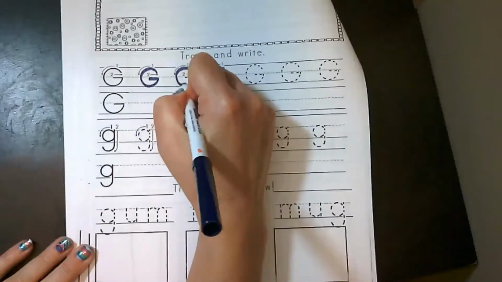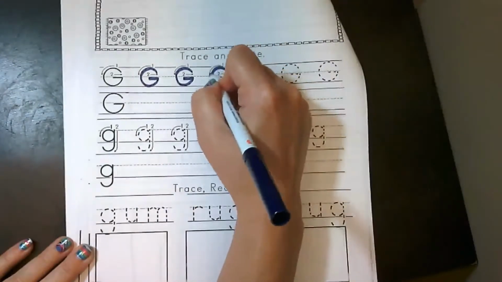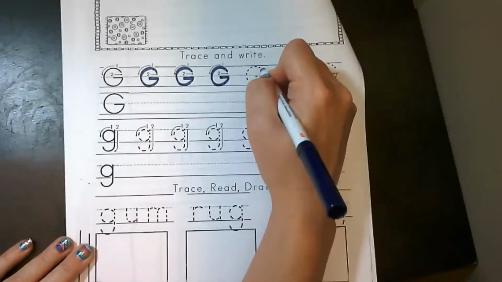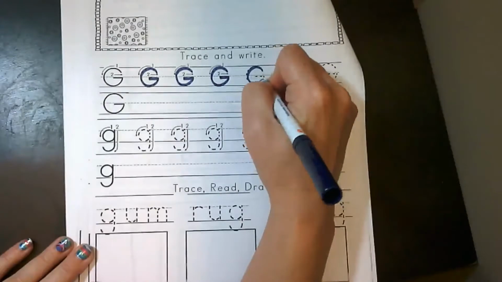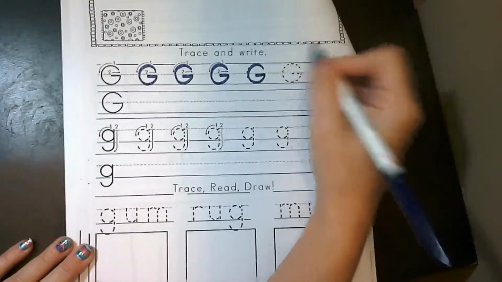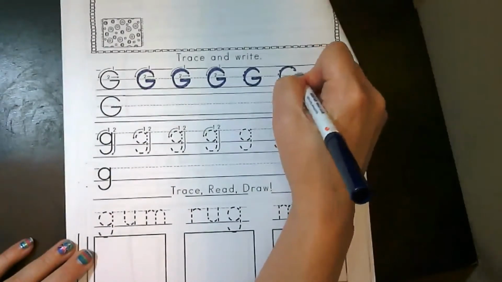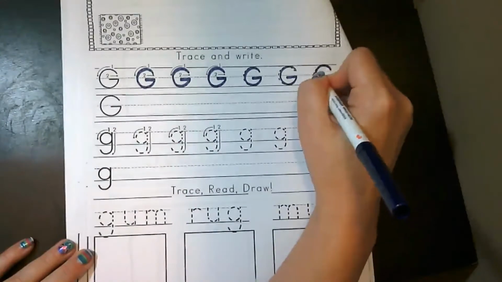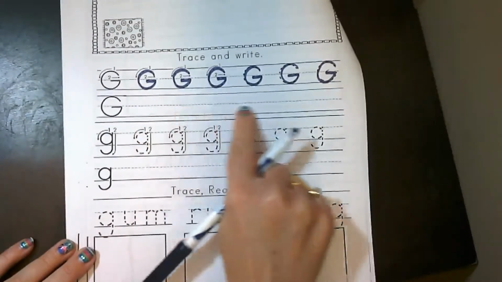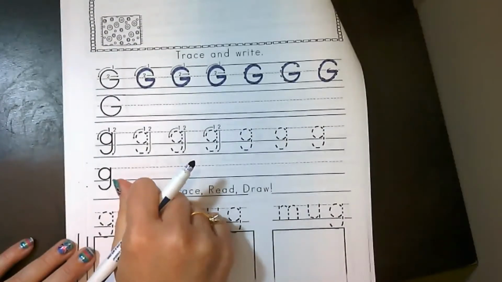Around like a C and come into the middle, uppercase G. Keep going. Great job. Make sure you're starting your letter at the top. We always start our letters at the top. Around like a C and into the middle, letter G. All right, go ahead and finish this line on your own. Pause the video and come back with me for the lowercase g.